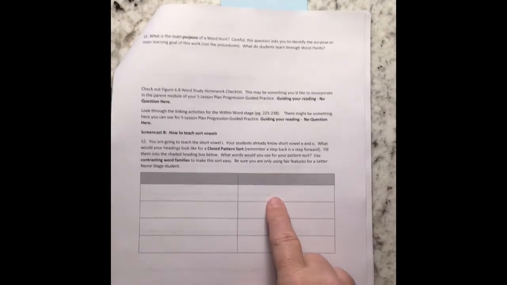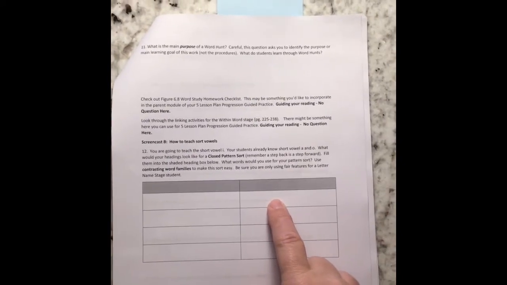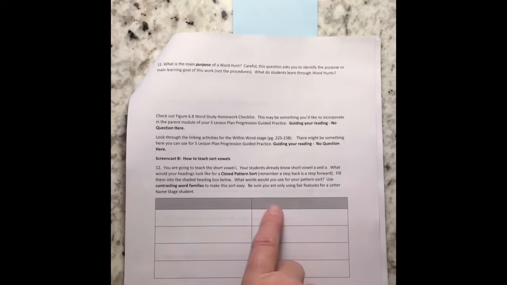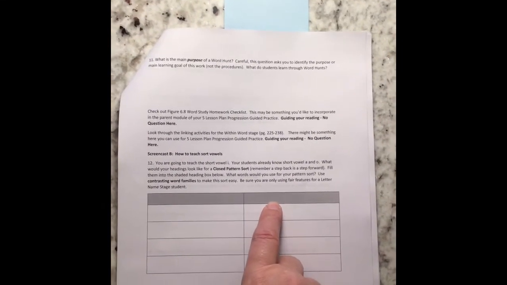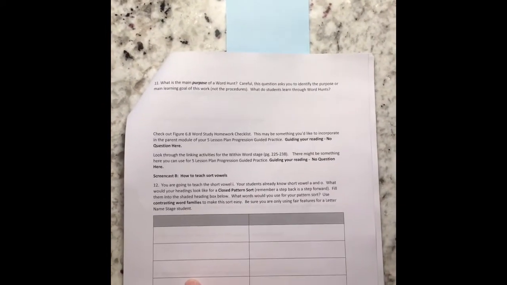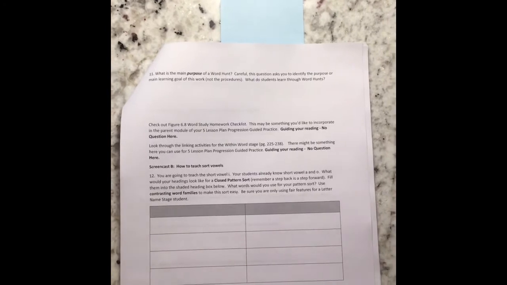And on this weekly prep, this is just kind of a little plan. If we were going to make a closed teacher-directed pattern sort, here's a space for what you would put at the top in your categories. And then here's a space for some words that you would use with students to make this sort. So let me show you how to do this.